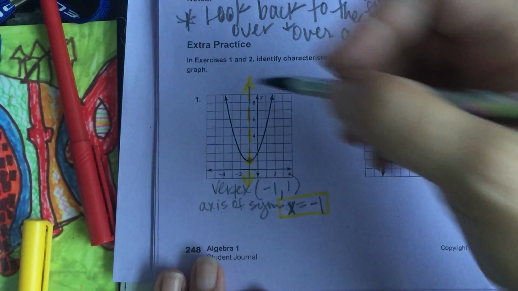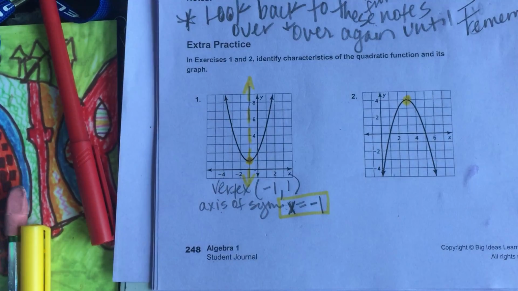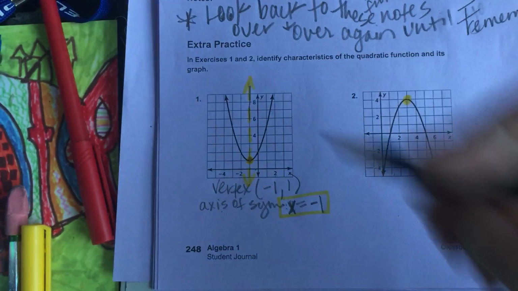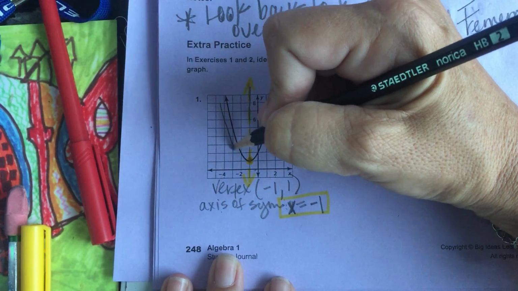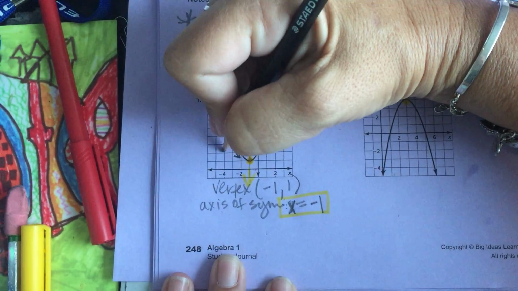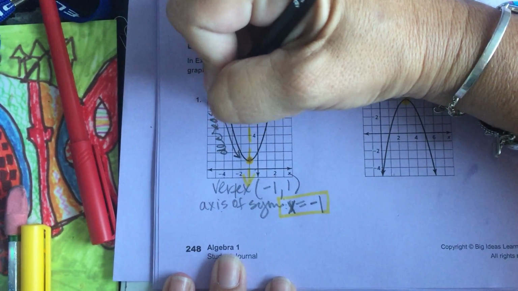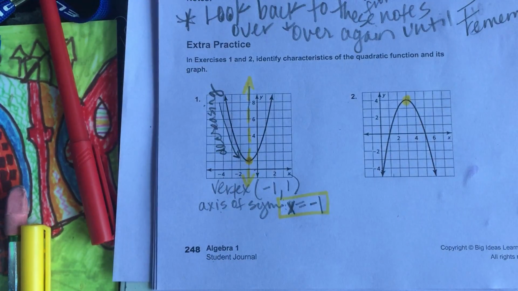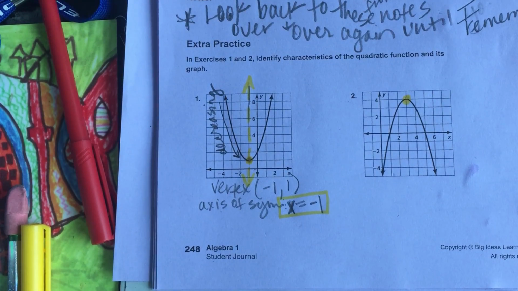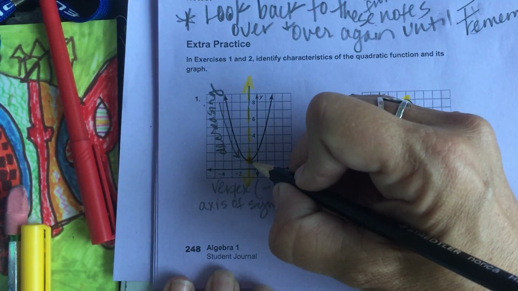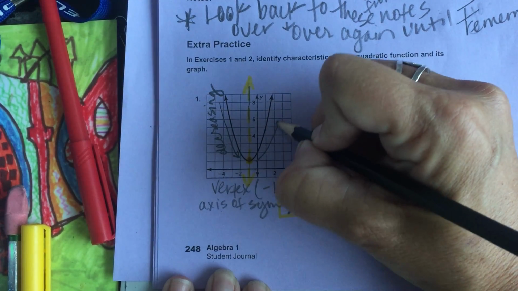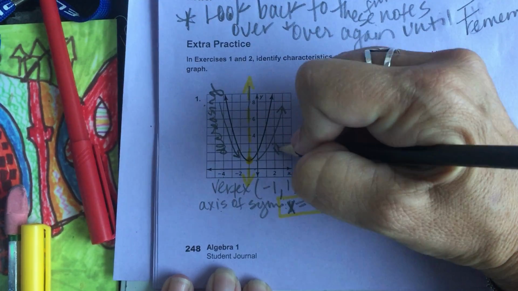Now, like on our other page, the notes we had on the first page, as x approaches 0, the parabola is decreasing. I'm just using a pencil for this. And I picked up my pencil now. The only color I'm putting on here is that yellow. And as x moves away from 0, the parabola is increasing.